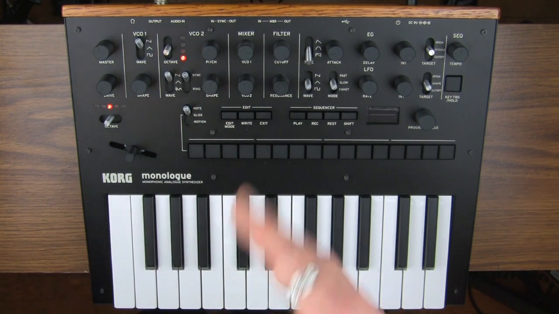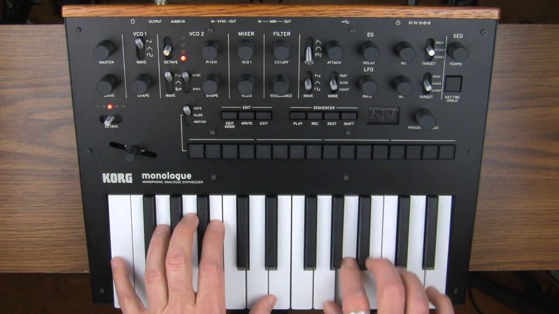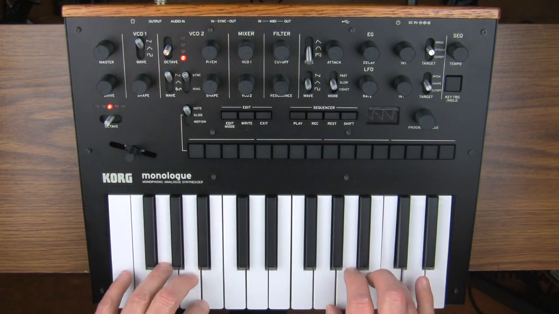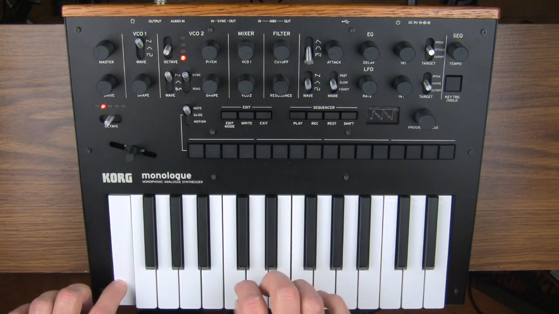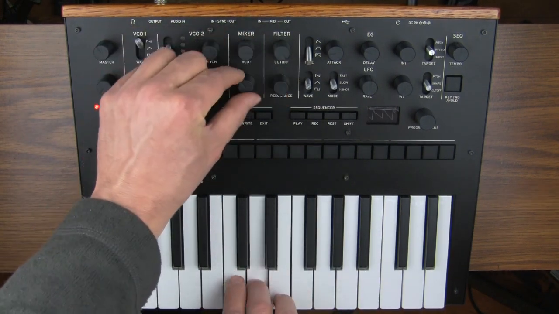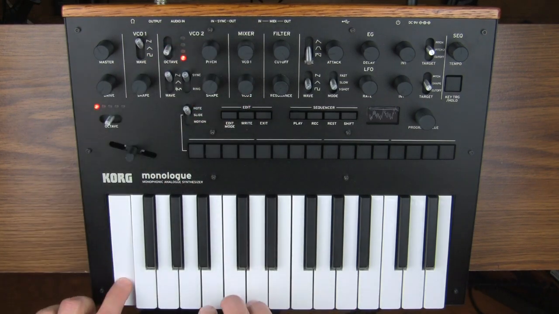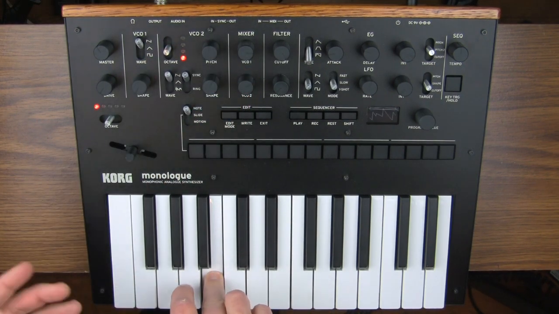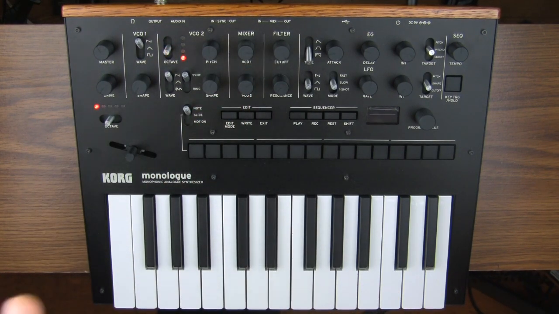We still don't even have any filter thing going on here. Interesting stuff. So that's what you can do with the sync.